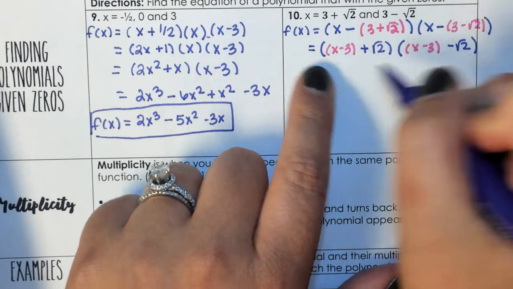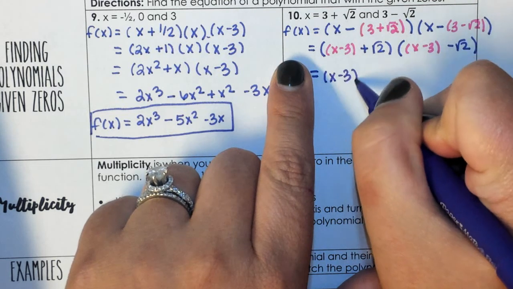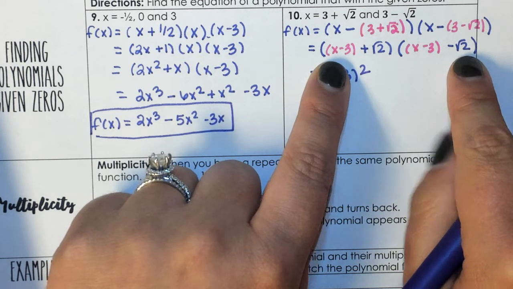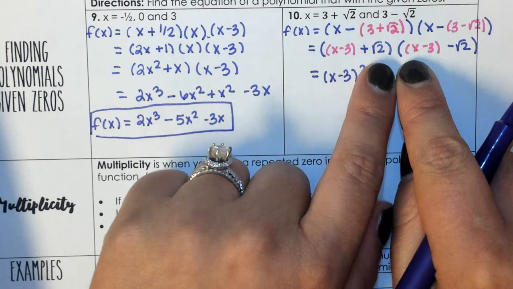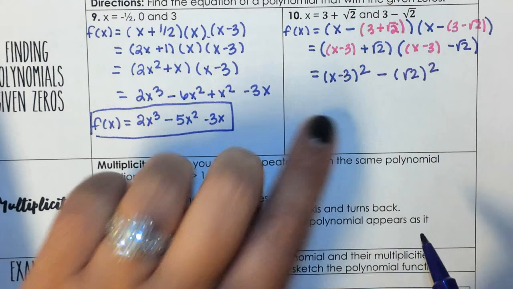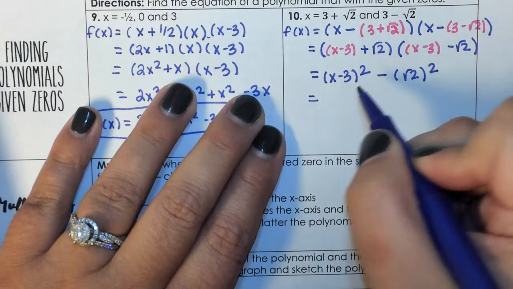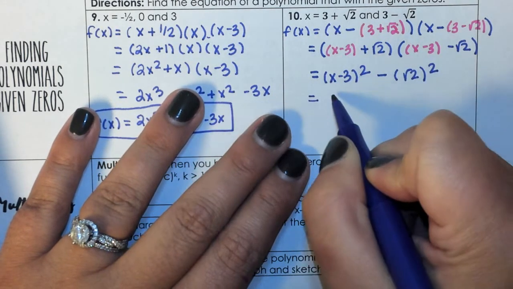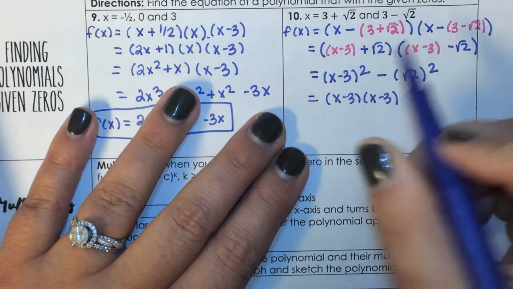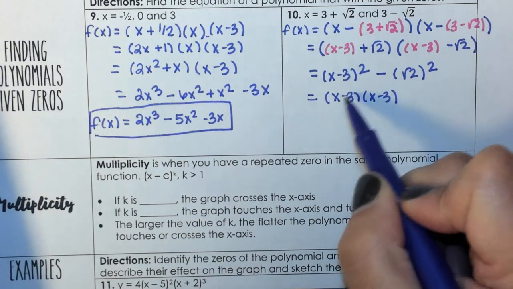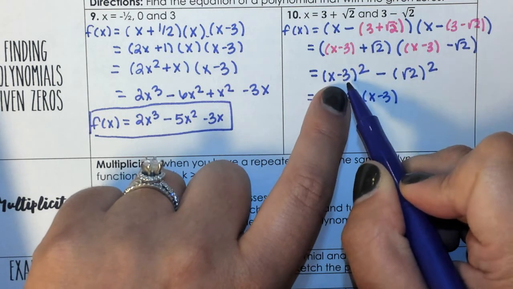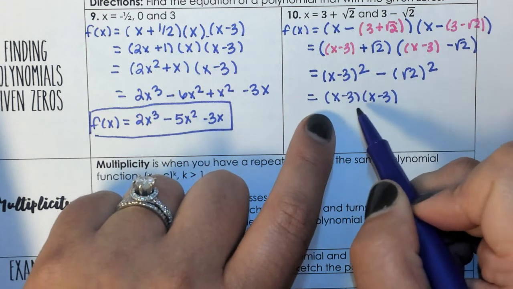So I know that when I multiply this through, I'll have the x minus 3 squared, and then the multiplication of these terms combined with the multiplication of these terms will cancel. So then I'll be left with minus the square root of 2 squared. Now, I need to remind you that this x minus 3 squared is x minus 3 times x minus 3. Okay? Some of you were forgetting this on your unit test that you recently took for me. You can't just take x squared and subtract away 3 squared. It doesn't work like that.